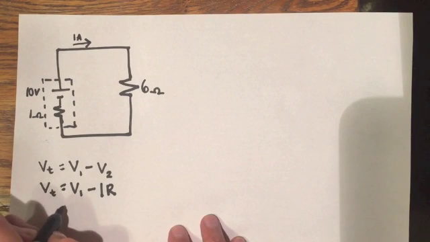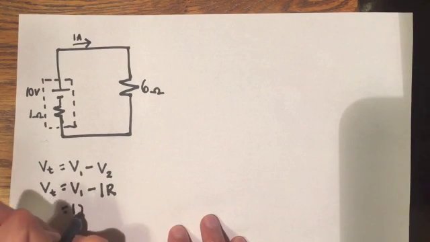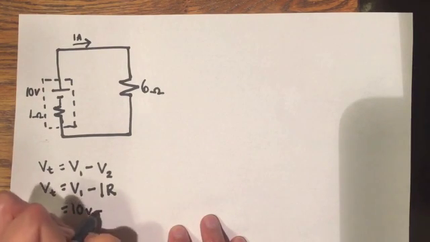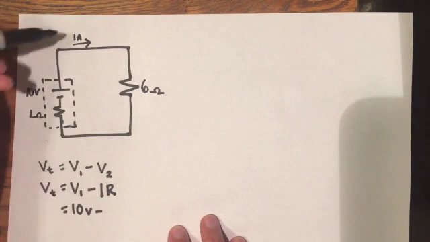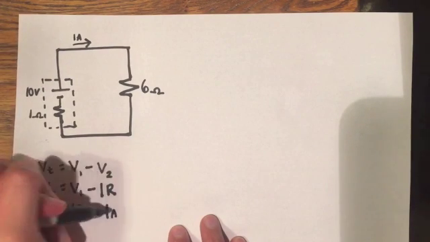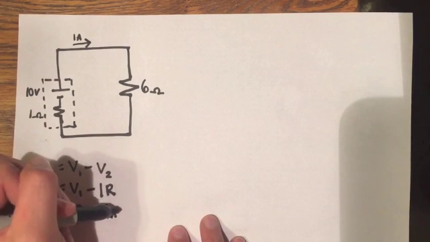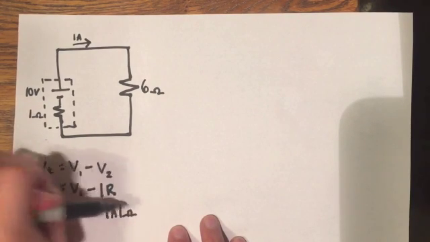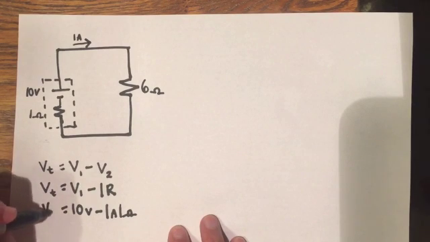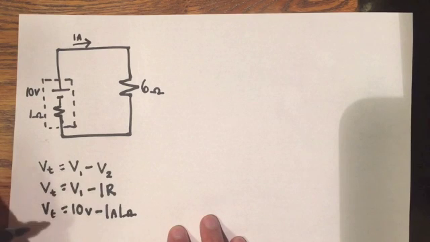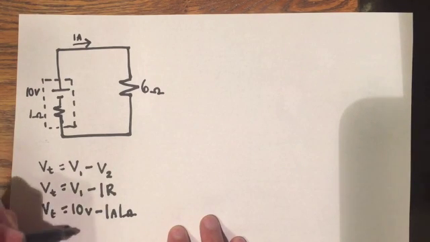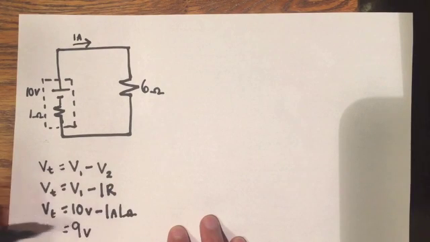So we're given that the voltage of the battery is 10 volts. So 10 volts minus the current, 1 amp, times the internal resistance of the battery, 1 ohm, is equal to the terminal voltage. So that's going to be 9 volts.